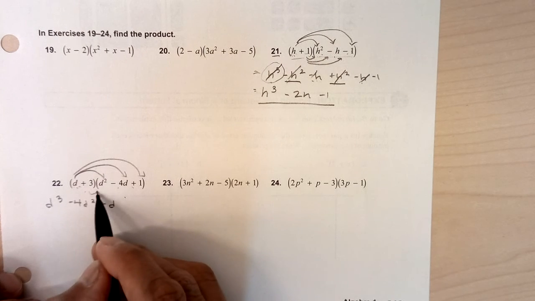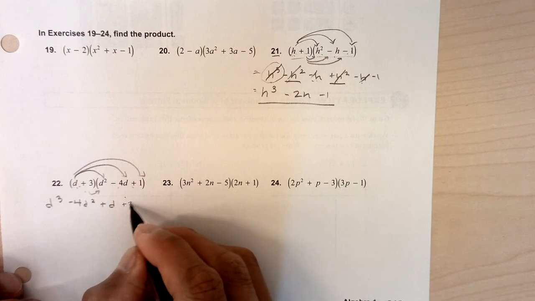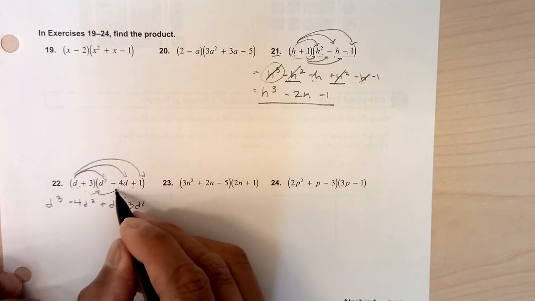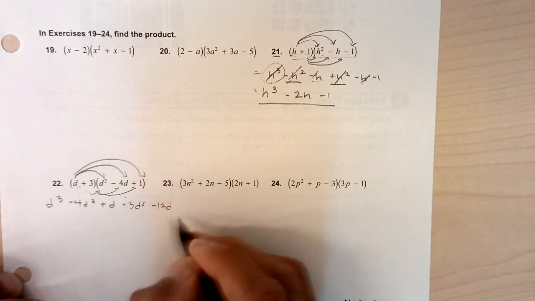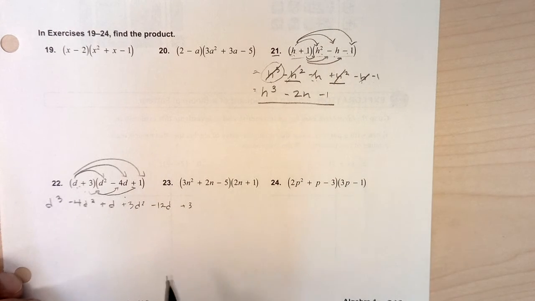And then distribute the 3. 3 times d squared is positive 3d squared. 3 times negative 4d is negative 12d. And then 3 times 1 is 3. Then you add the like terms.